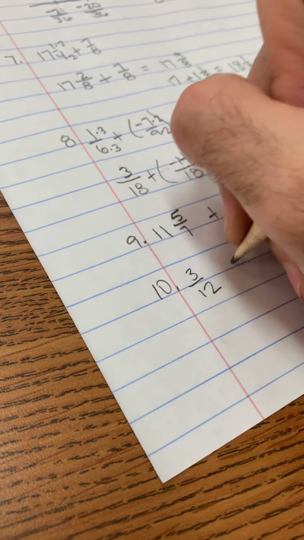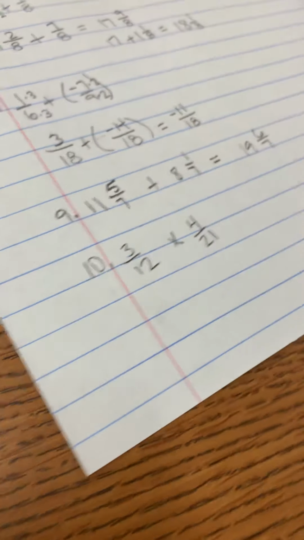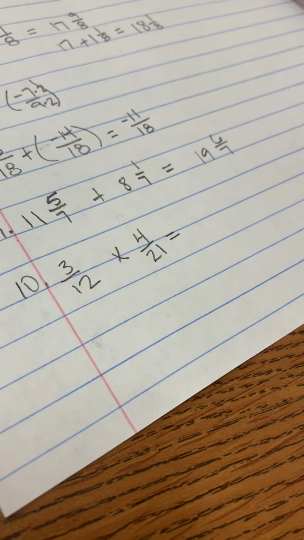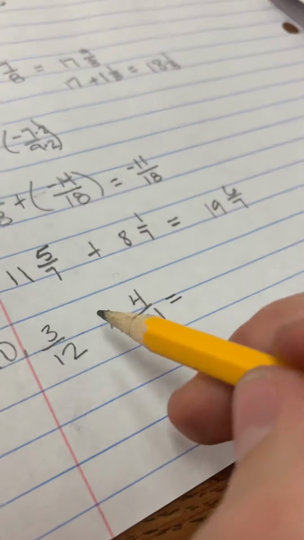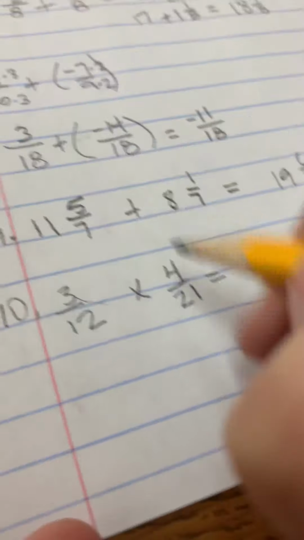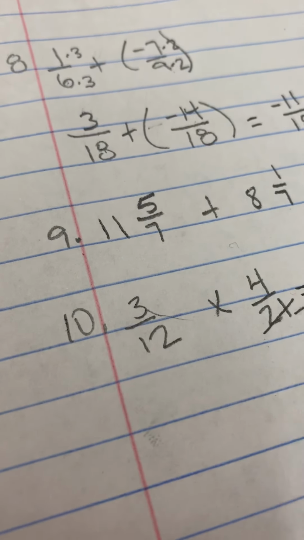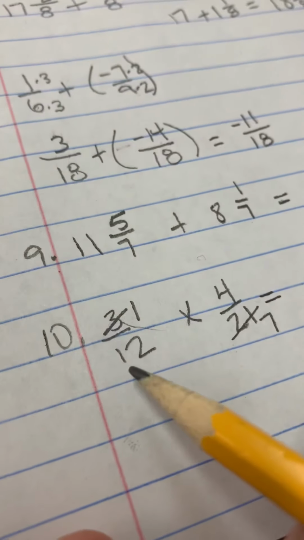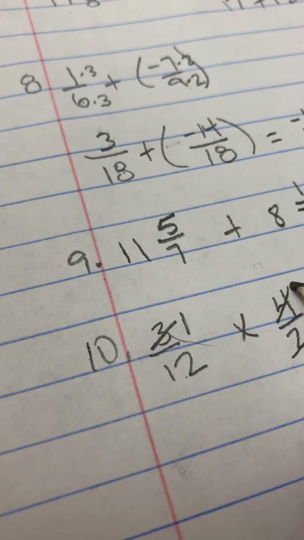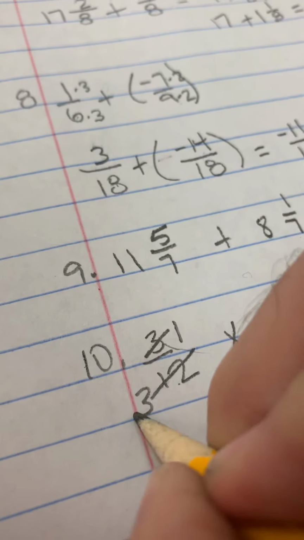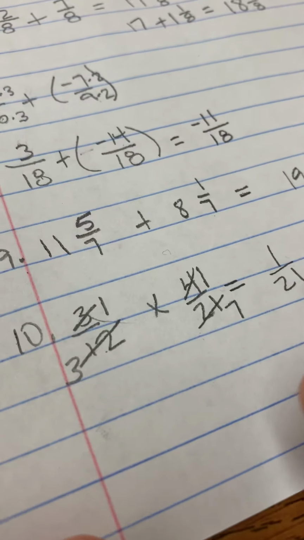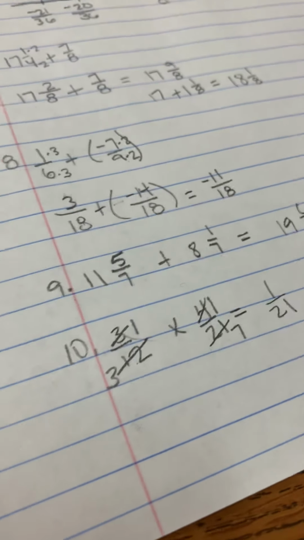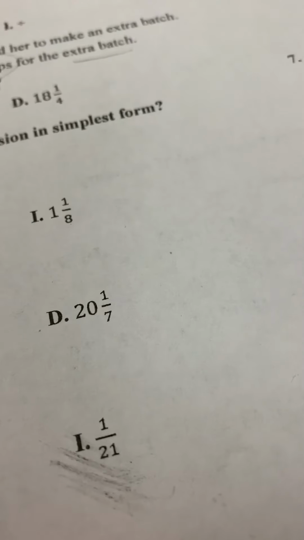Number 10 says 3/12 times 4/21. Now, these are going to be some extraordinarily big numbers to multiply together, so I'm going to simplify first. I can cross simplify by saying 3 and 21 have 3 in common, so I'm going to divide by 3 and get 7. I'm going to divide by 3 and get 1. And 12 and 4 have 4 in common, so I'm going to divide by 4 and get 1, and divide by 4 and get 3. Well, 1 times 1 is 1, and 3 times 7 is 21. So for number 10, I should get 1/21. So I.